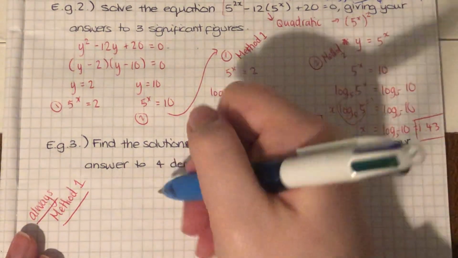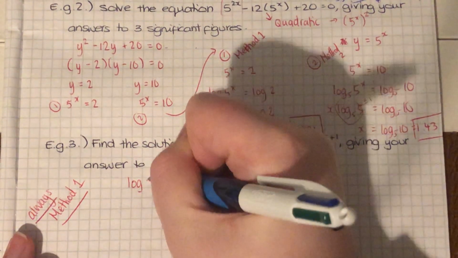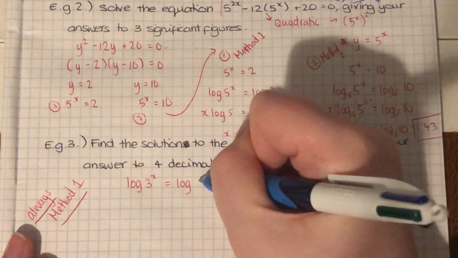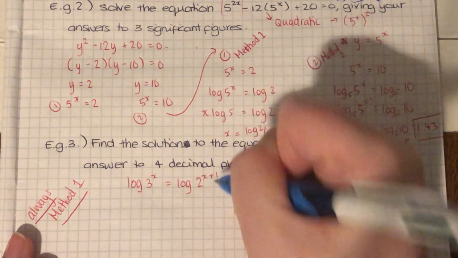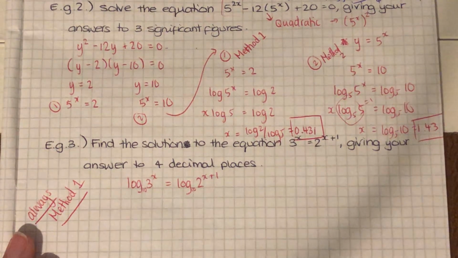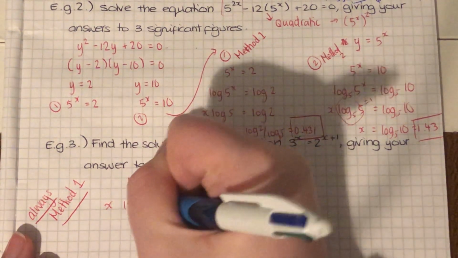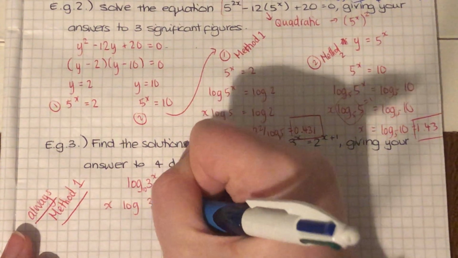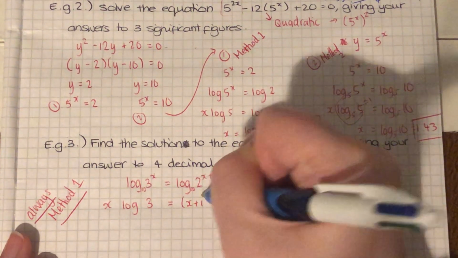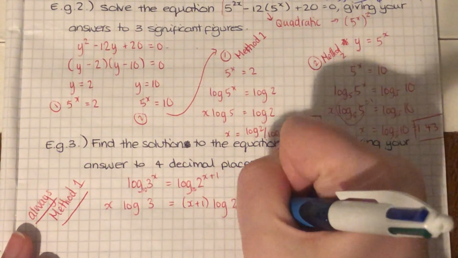So first thing we're going to do, we're going to take logs of both sides. So log of 3 to the x equals log of 2 to the x plus 1. Remember, these are both base 10. So let's bring the powers to the front. So x log 3 equals, put this in brackets just because there are 2 terms, the x and the plus 1, log 2.